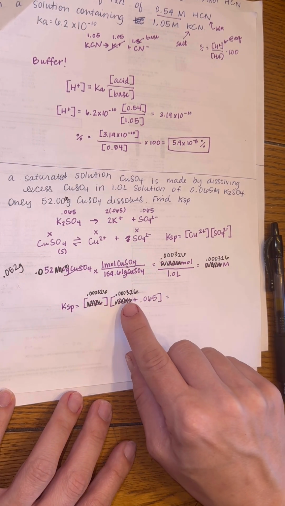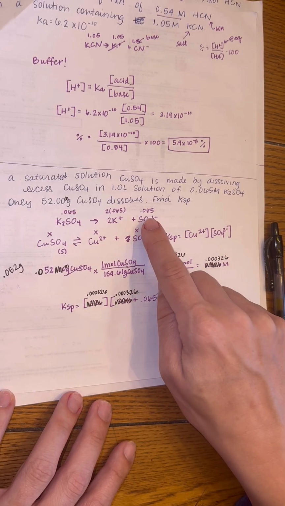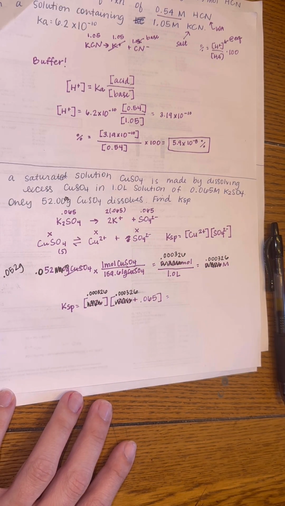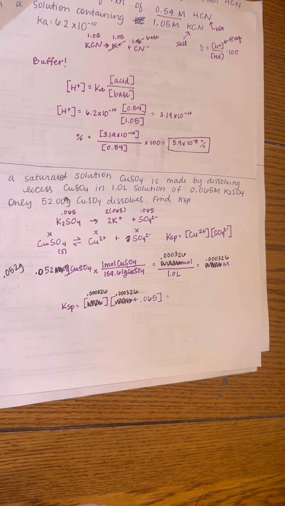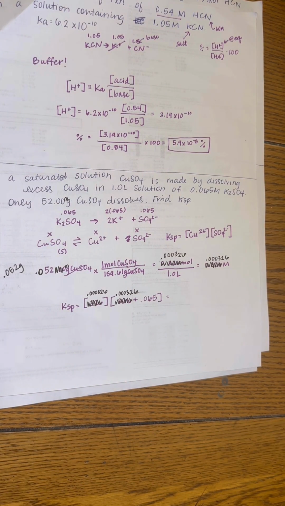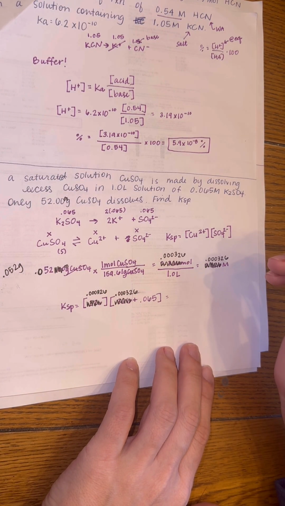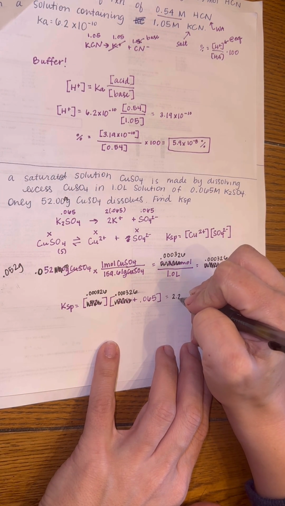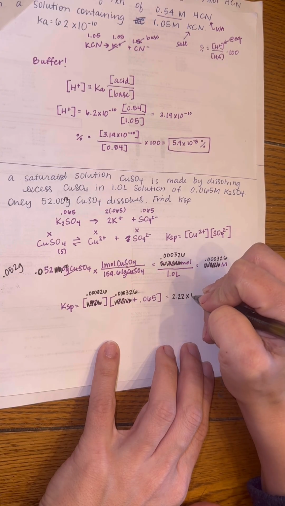And then I would plug that in for sulfate plus the sulfate coming from the salt. If you forget to do this, you're gonna get an answer that's super, super close. But just in case your answer choices are all close, make sure you go back and you add that in. And so once we solve for this, that'll be our Ksp, and it ends up being 2.22 times 10 to the negative fourth.